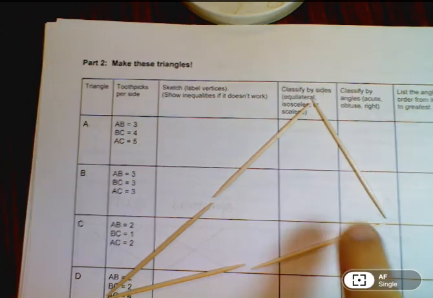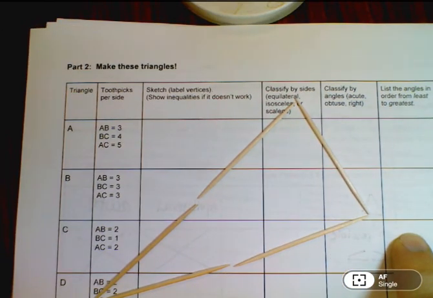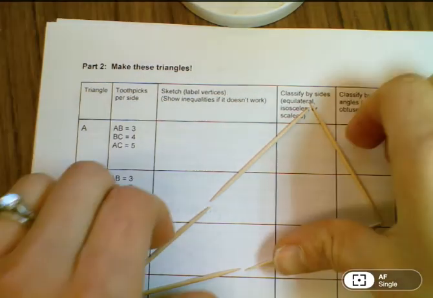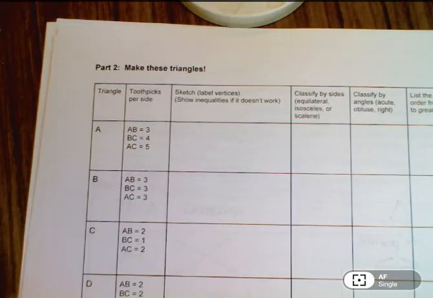So what I want us to do right now is sketch it, classify it by the sides and angles, and then order the angles from least to greatest. So it's okay if you didn't get to build it. We can draw it together.